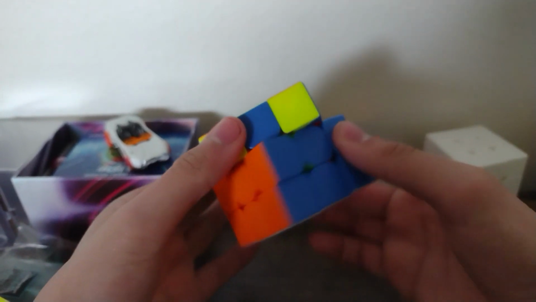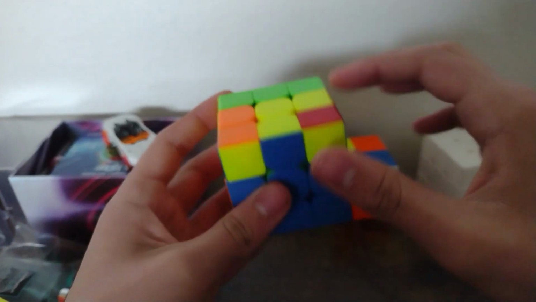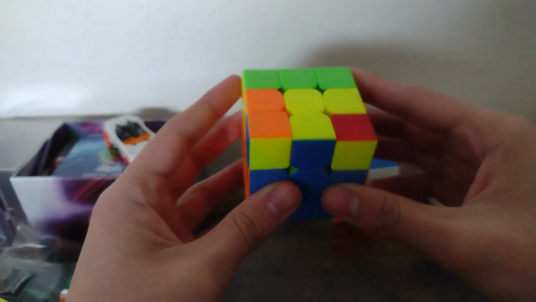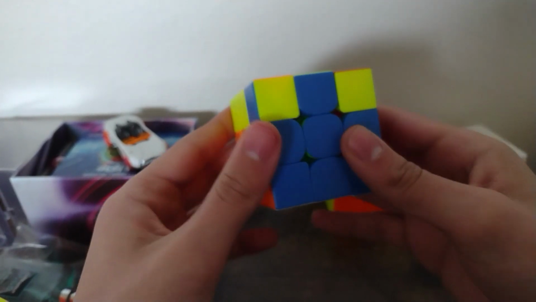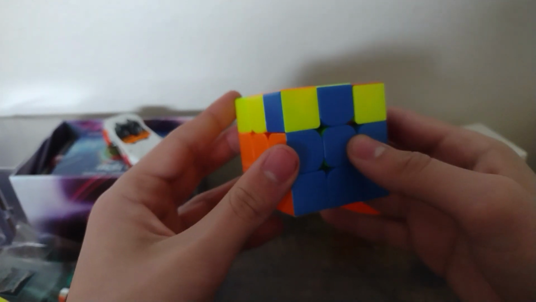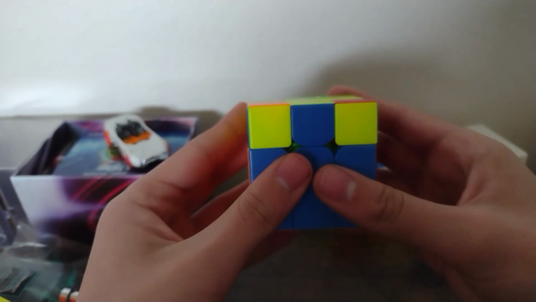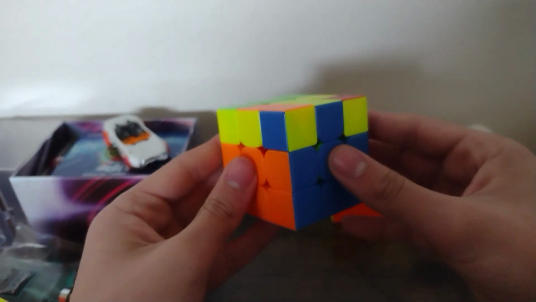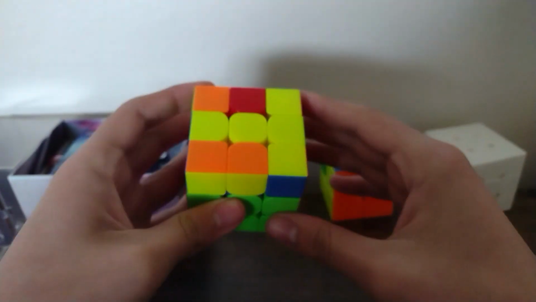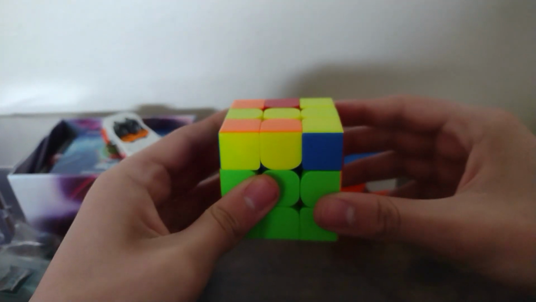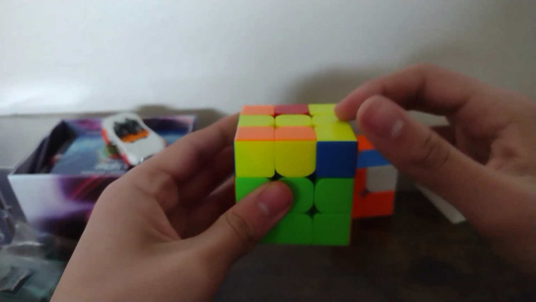After finishing your first two layers, you'll get to the last layer. There are many ways to solve the last layer. The advanced version has 78 algorithms, but I'll teach you a version which is only 16. So the first one is a line case. You can recognize this by having a line across.